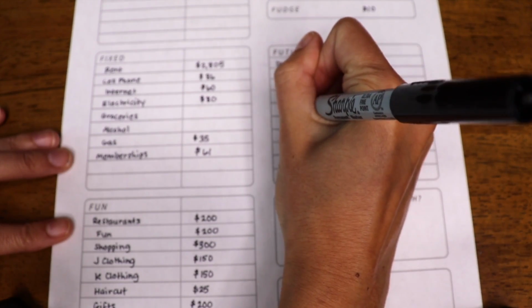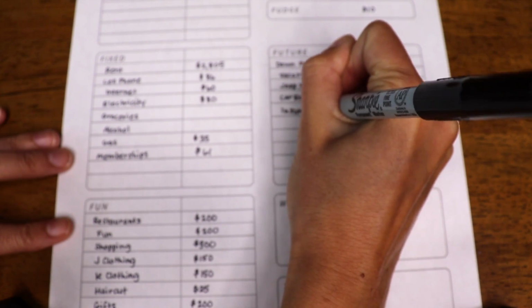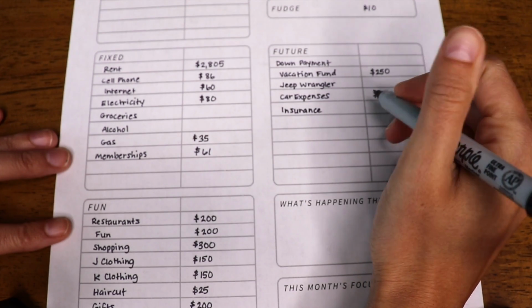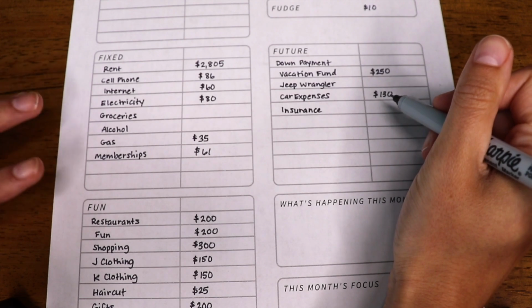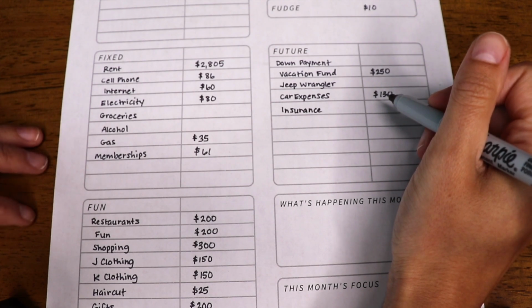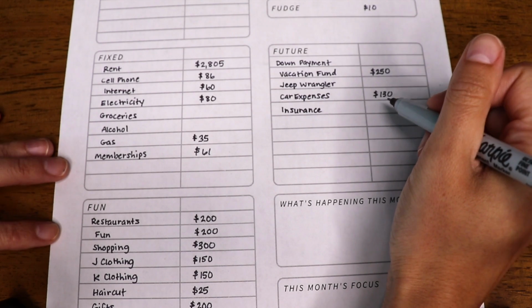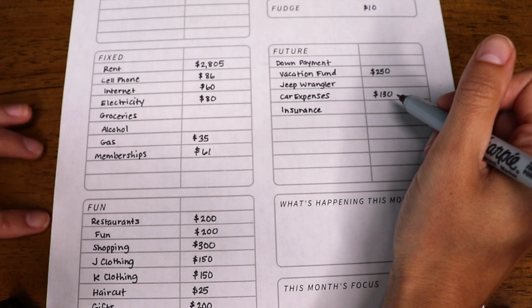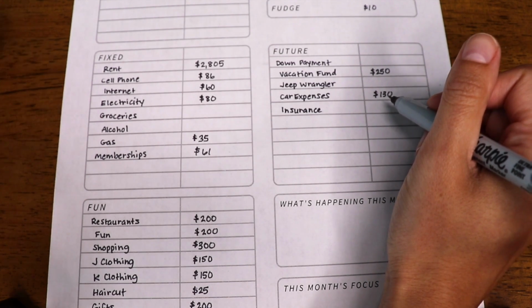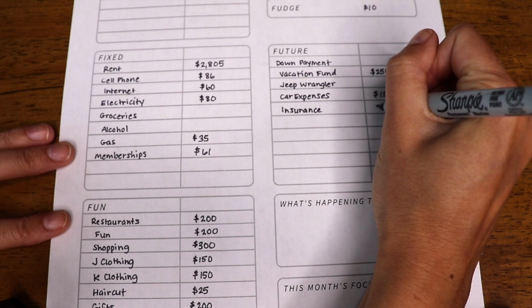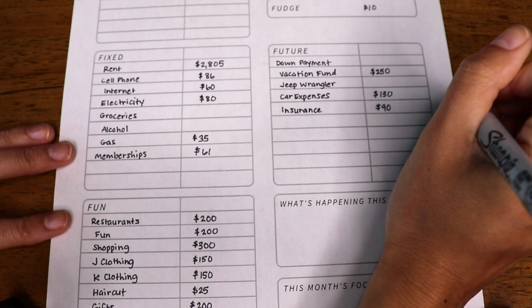Then we have insurance. This includes car insurance, renter's insurance, and jeweler's insurance. We pay these premiums either yearly or every 6 months, but we save for it every single month. So we just take the total amount and divide it by 12, and that's how much we have to set aside, which is $90 for all 3 types of insurance.